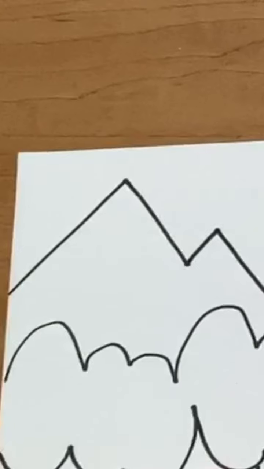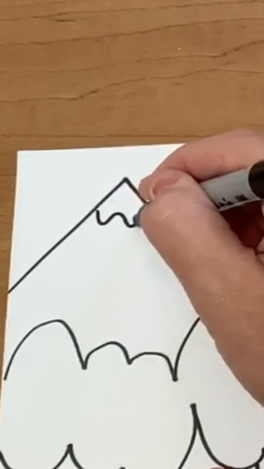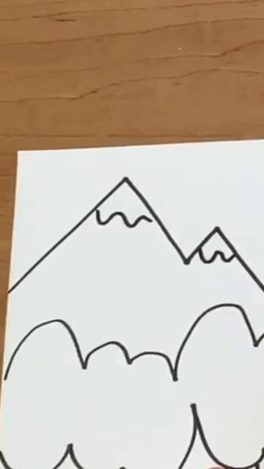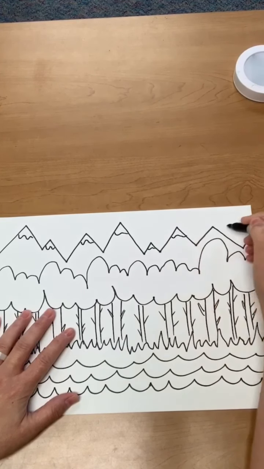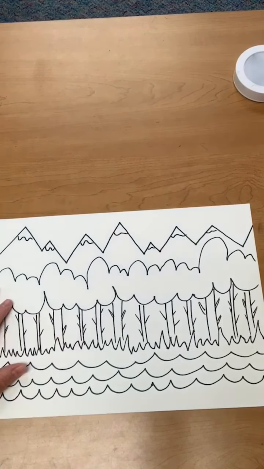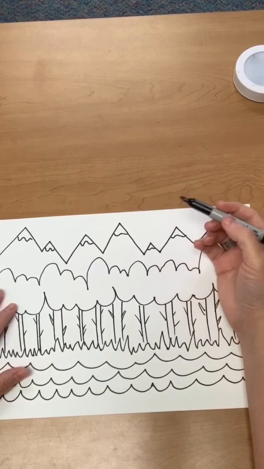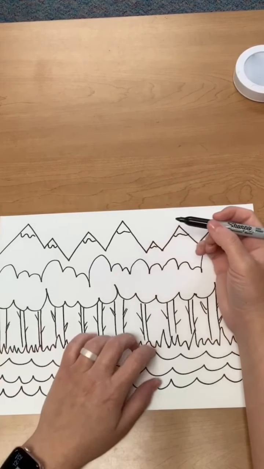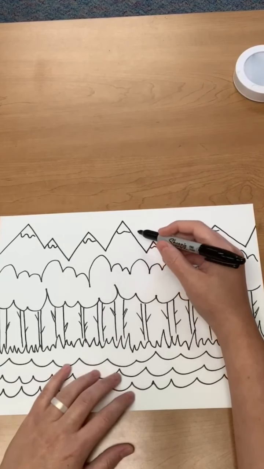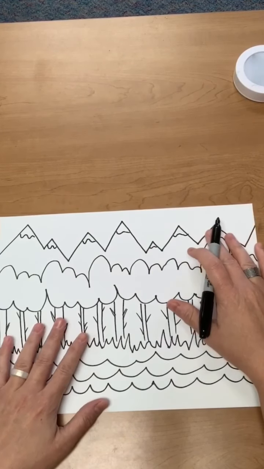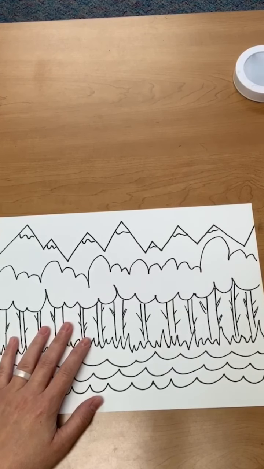And to show the mountain tops, I'll add a wavy line. Now you can use any lines that you want, friends, whenever you're drawing your landscape. So if you wanted this to be a zigzag or a bumpy line or a spiral or whatever you like, it's up to you. Remember, use your creativity, you are the artist.